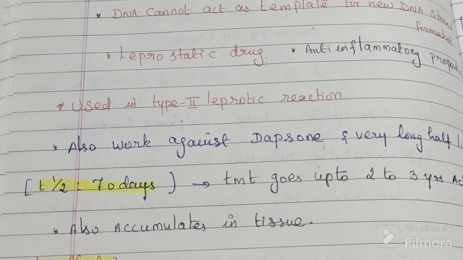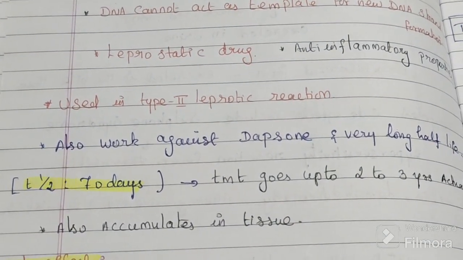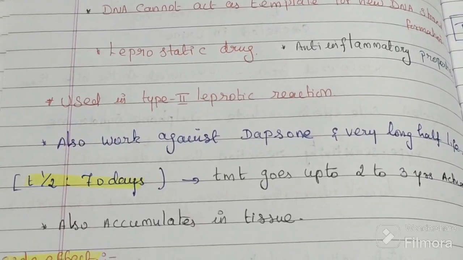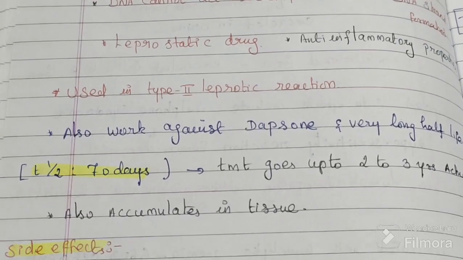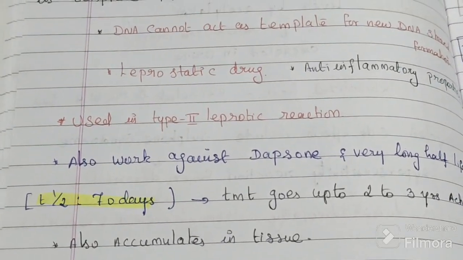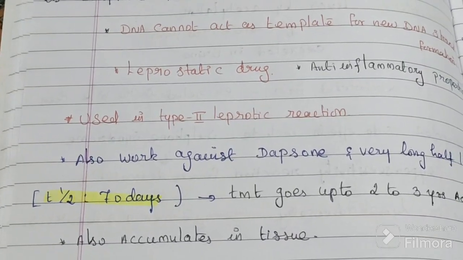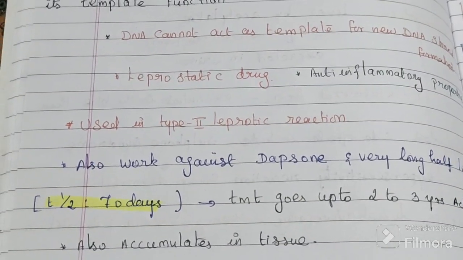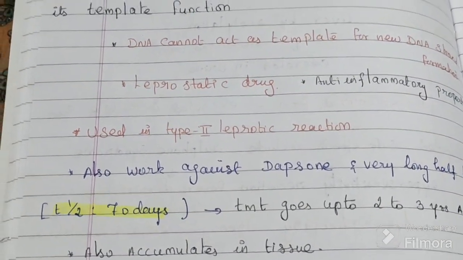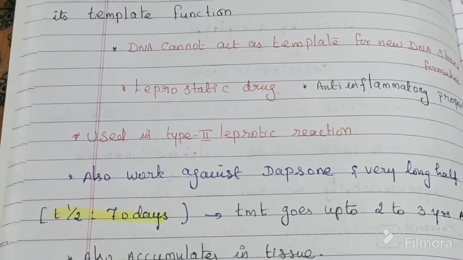That is very good because leprosy treatment can go up to 2 to 3 years, and it also accumulates in tissue. The side effects include, first, a contraindication: it should not be given in pregnancy.